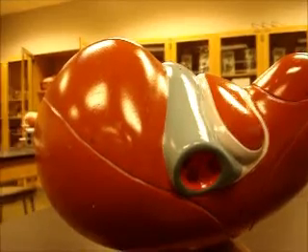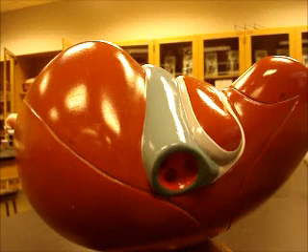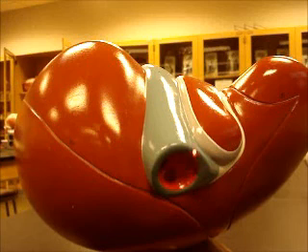Alright, here's another liver we have in the lab. Nice big one. We can see a few more things on this one. Again, we can see the right lobe here, the left lobe here, inferior vena cava right here, running through the back of the liver. This is that caudate lobe. It's right next to the inferior vena cava.